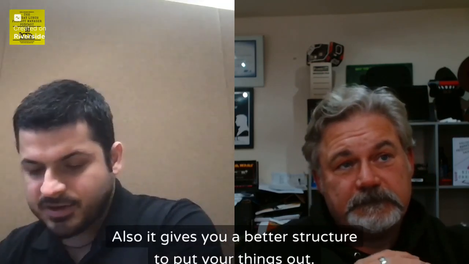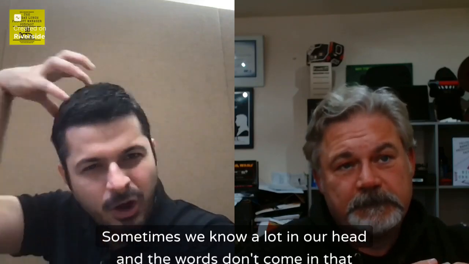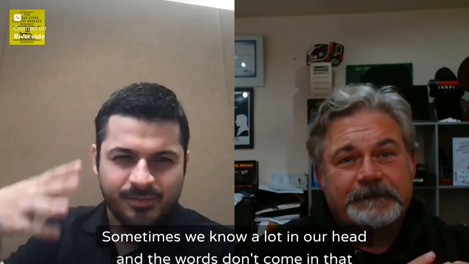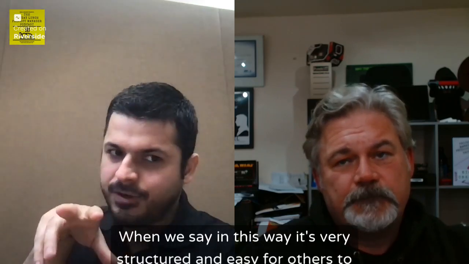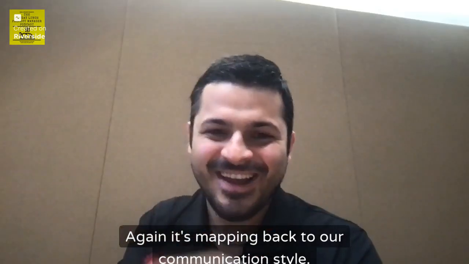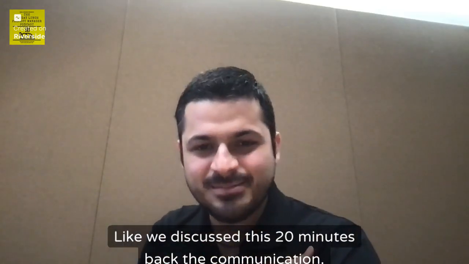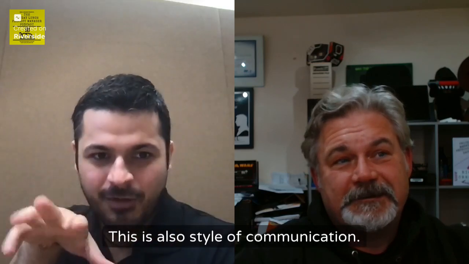Also, it gives you a better structure to put your things out. Sometimes we know a lot in our head, and the words don't come in that structured way. When we say it this way, it's very structured and easy for others to understand. Again, it's mapping back to our communication style, like we discussed 20 minutes back. It's all about the communication. This is also a style of communication.